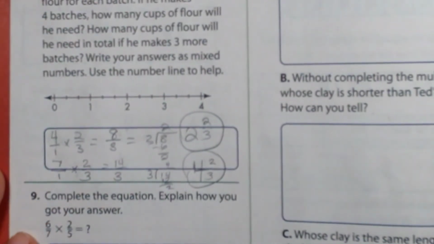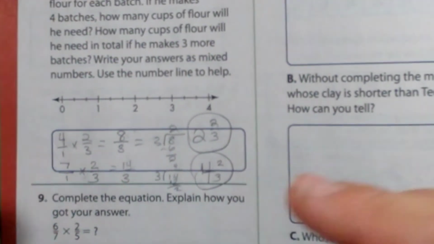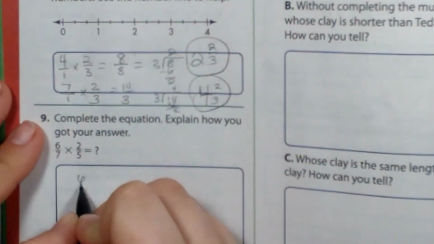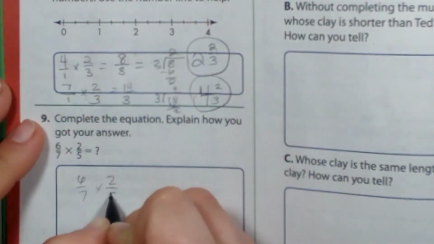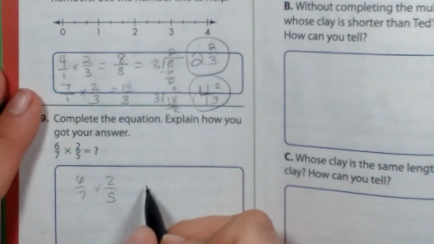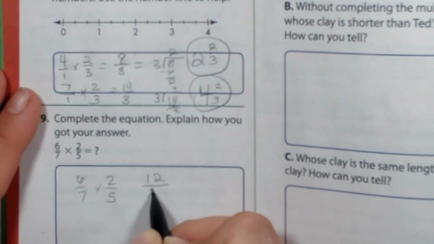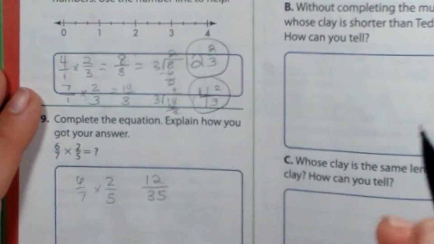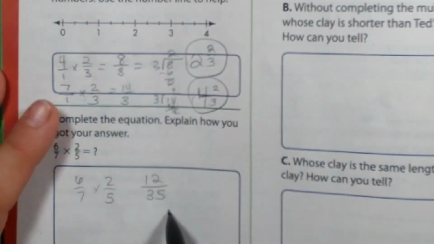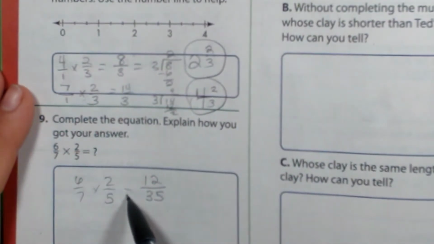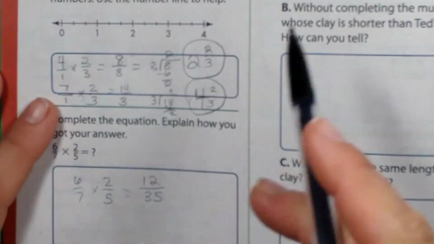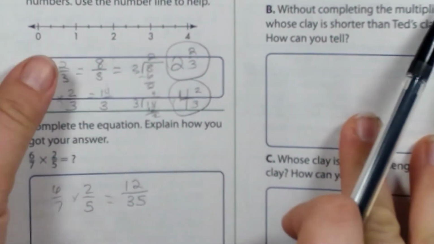Okay, my next one, complete the equation and find my answer. All right, 6/7 times 2/5, 12 over 35. Can we divide this by anything? No, we cannot. How did I get my answer? I multiplied the 6 by the 2 and the 7 by the 5. Numerators times numerators, denominators times denominators.